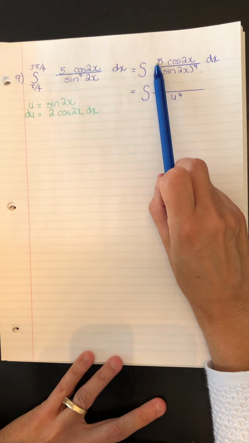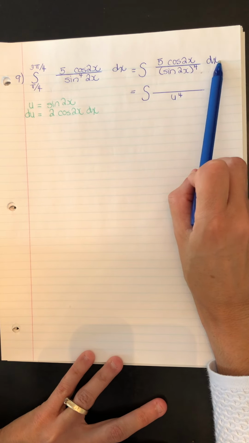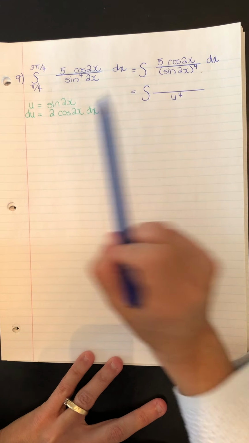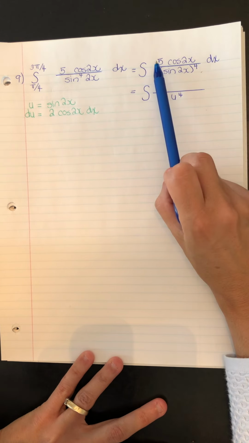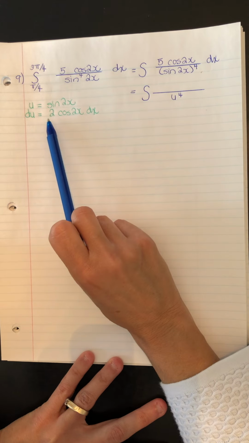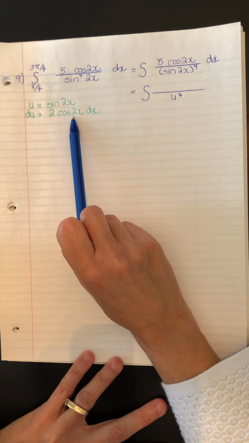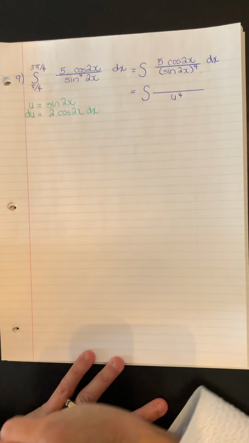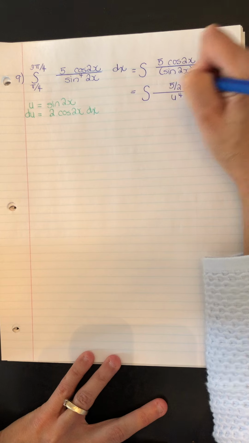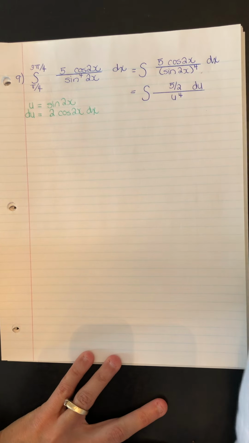So this is 5 cosine 2x dx. This is 2 cosine 2x dx. So take 5 cosine 2x dx, and you're dividing it by 2 cosine 2x dx. And what do you get? You get 5 halves. So we end up with 5 halves du.